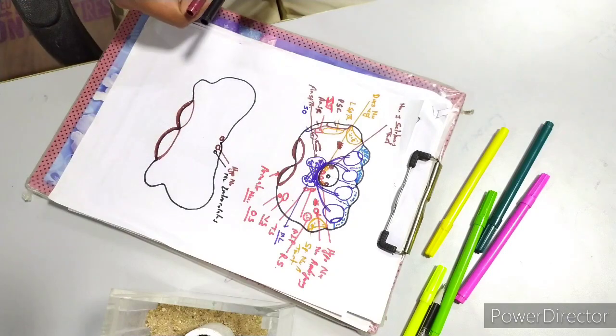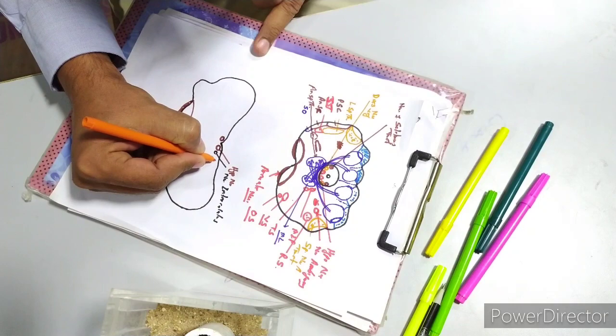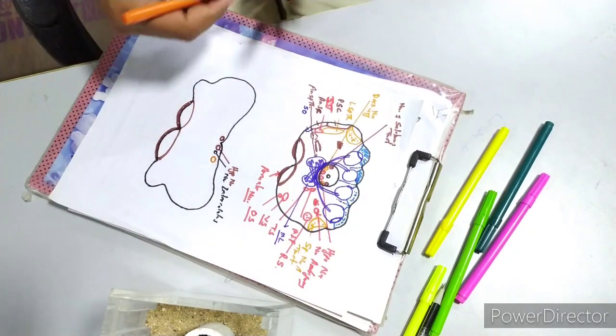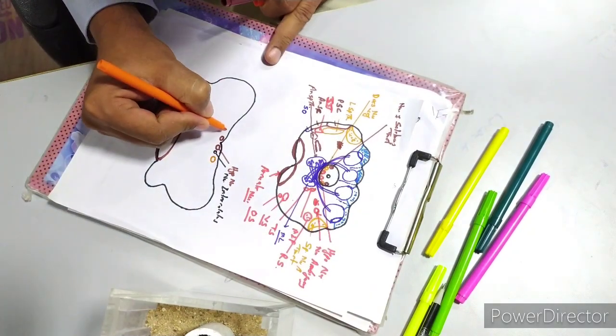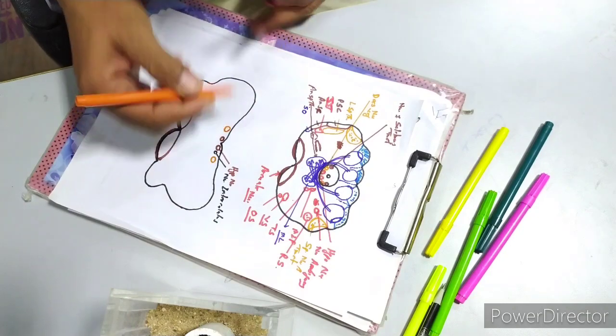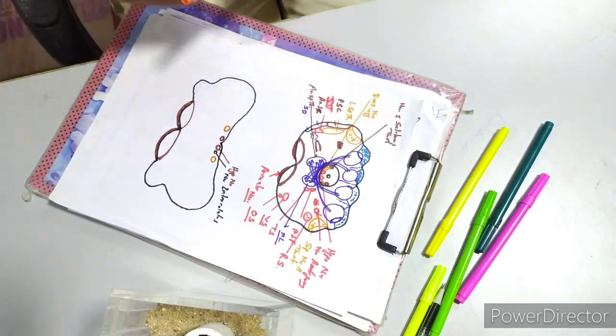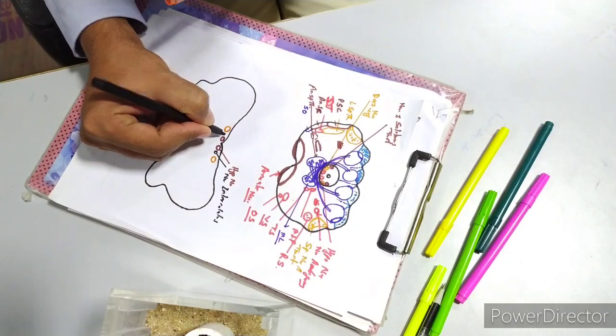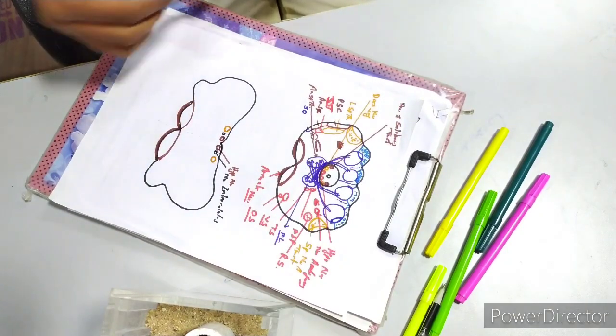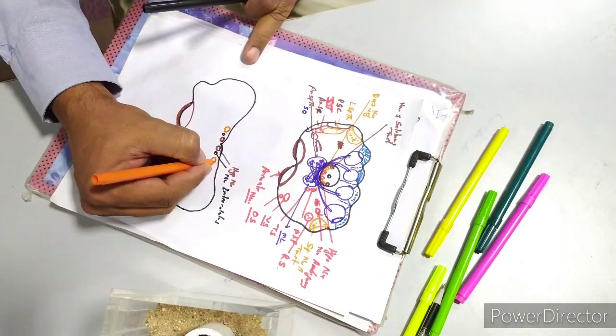Now lateral to the nucleus intercalatus here, there is the dorsal nucleus of the vagus, the same on the opposite side.